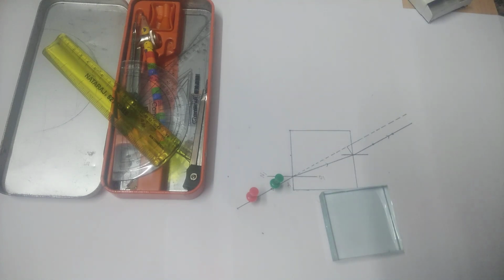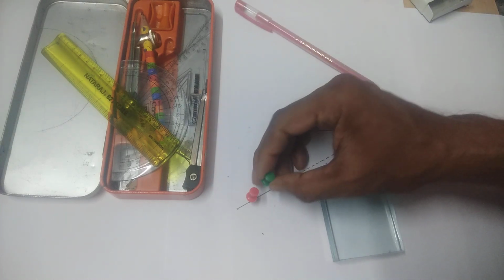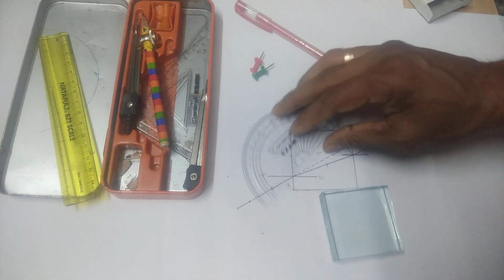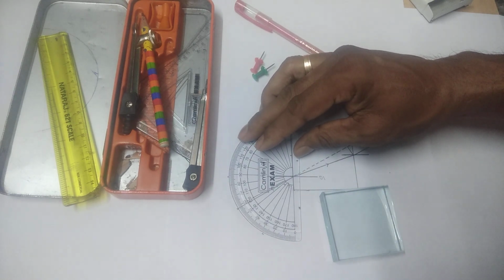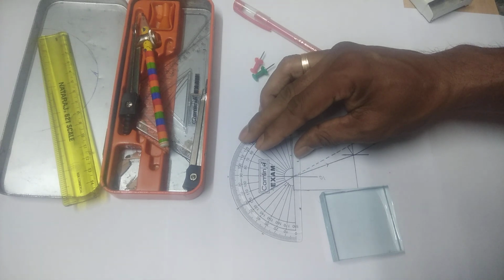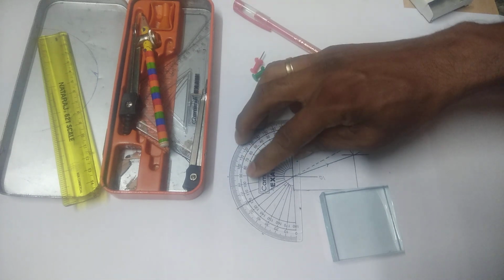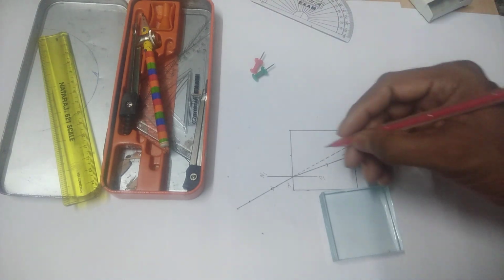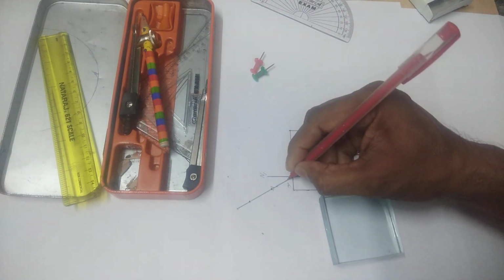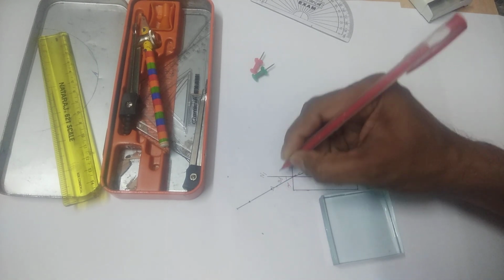Right? Let us find the angle of this incident ray. Let us measure with the help of the protractor. Here is a protractor, right? We are measuring the angle of the incident ray. Here you see that the angle of incidence is 10, 20, 30 degrees, right? That means the angle of incidence is 30 degrees. We measured this angle and got 30 degrees.